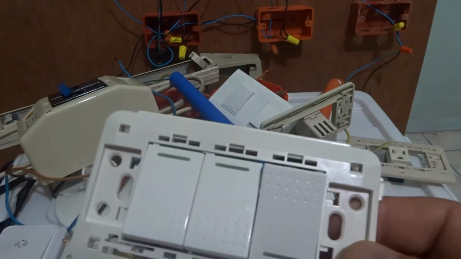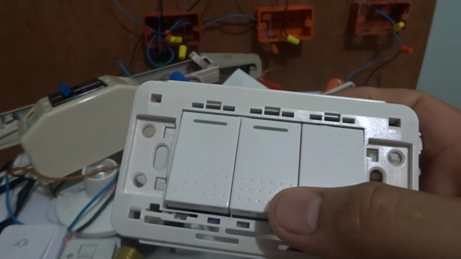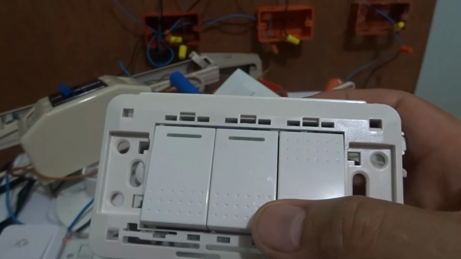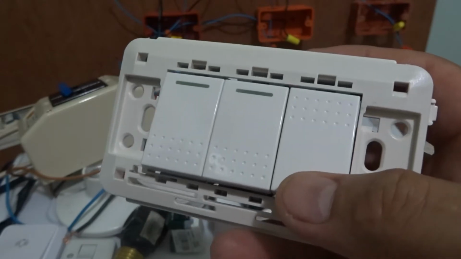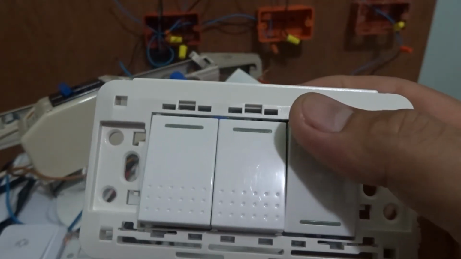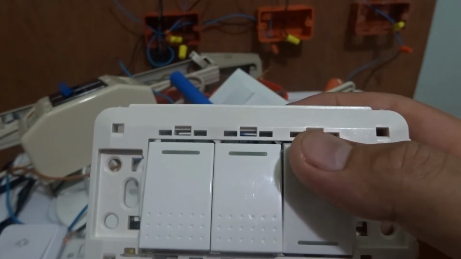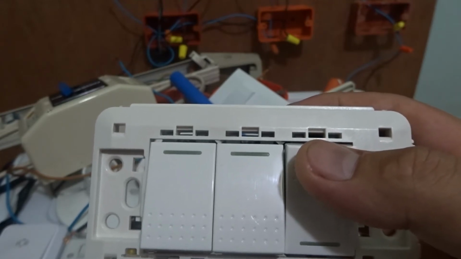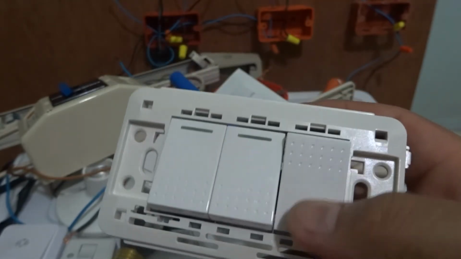Next is the wall switch. Wall switches are hand-operated electromechanical devices used in residential and commercial buildings, most commonly for lighting control. They are also used to control ceiling fans and electrical outlets. The wall switch is one of the most common and important electrical devices in the home.